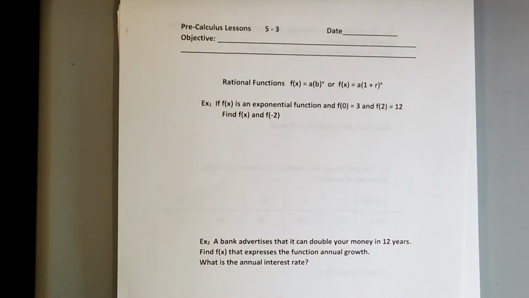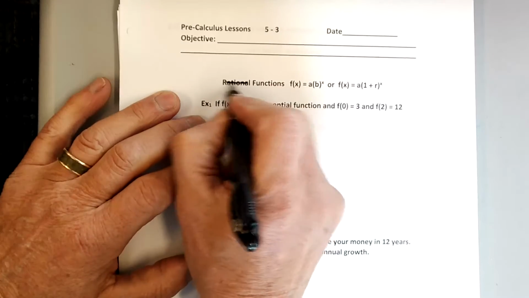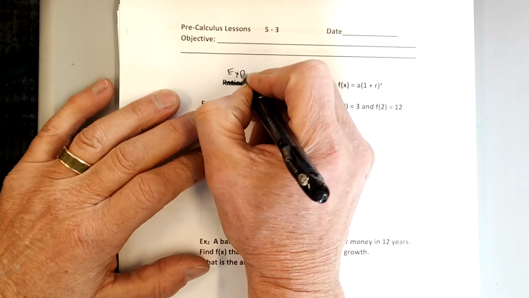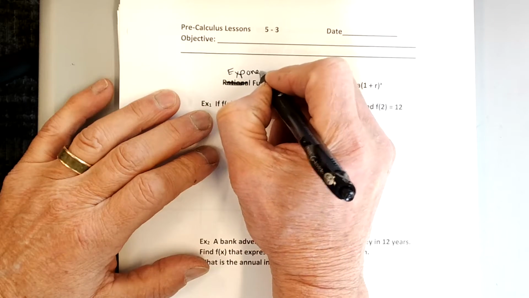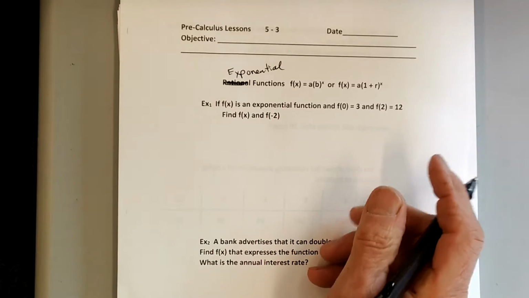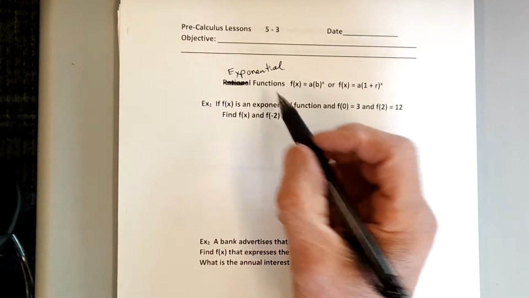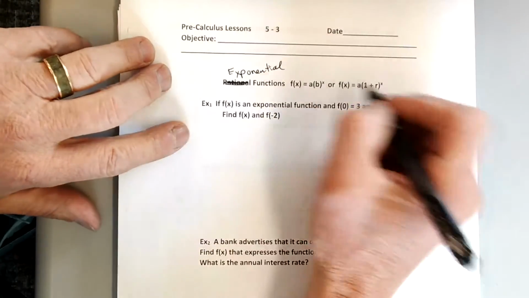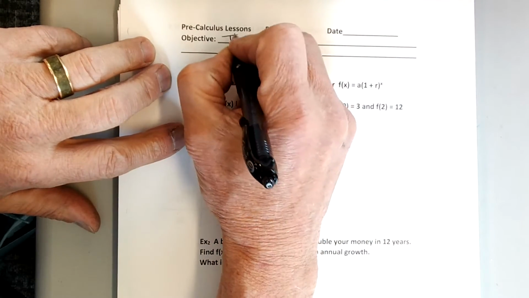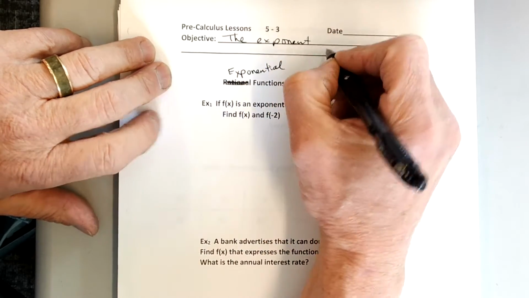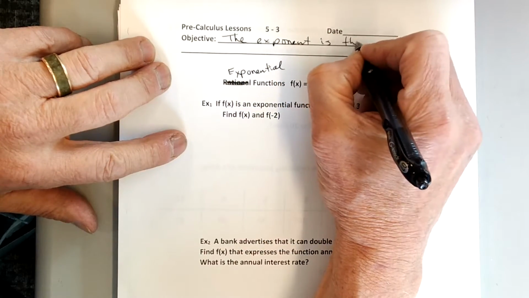First of all, I made a mistake. This should say exponential functions. I got to go back and fix that because we've been doing rational, but we're doing exponential. So exponential functions are really easy. The exponent is the variable.